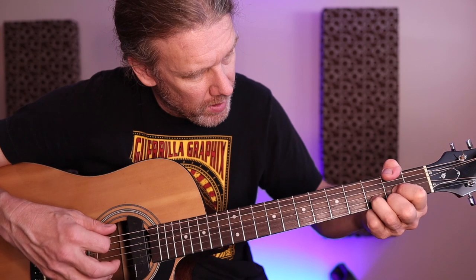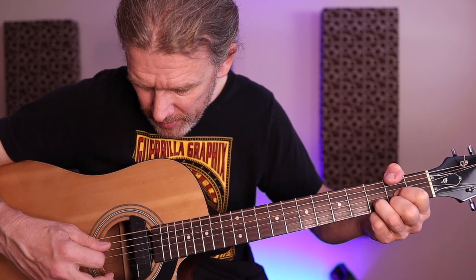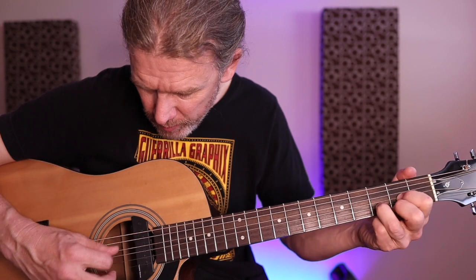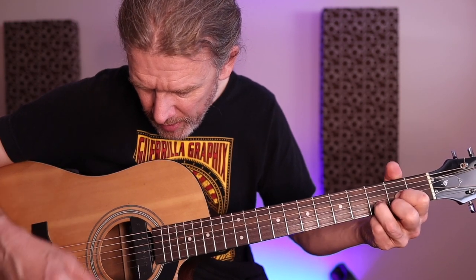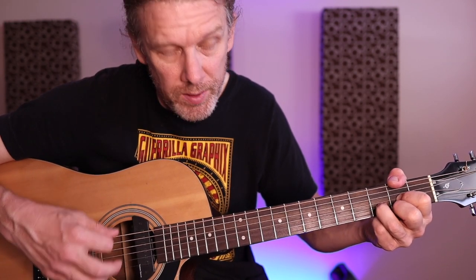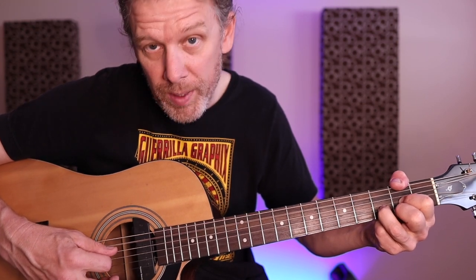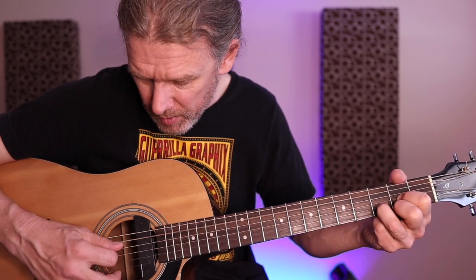The 3rd, I'll use my thumb here. On the 6th string, this is F sharp, the 3rd of the chord. So I went D root, 4th string, F sharp, 3rd of the chord, 5th string, and then A is open A on the 5th string, so that works.